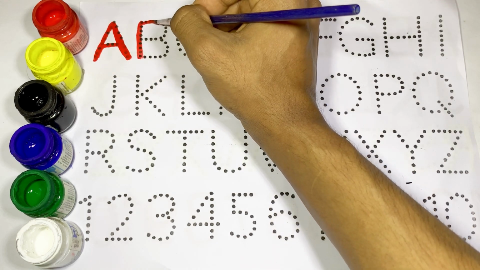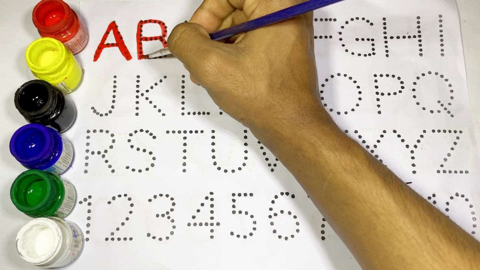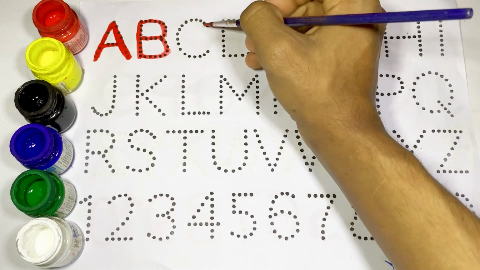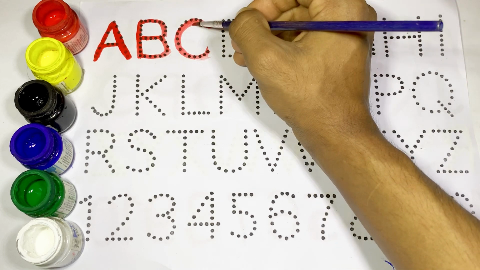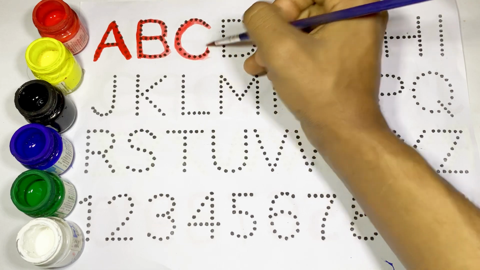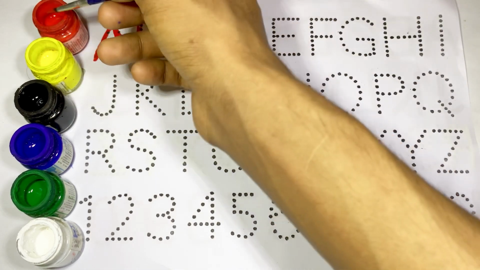B for ball, B for bat. The alphabets of B. C for cat, C for car. The alphabets of C. Kids again use red color and draw.